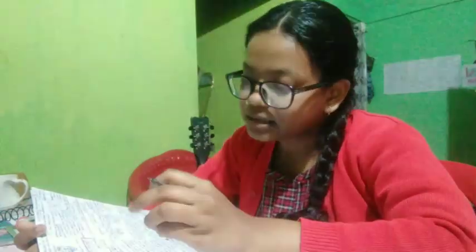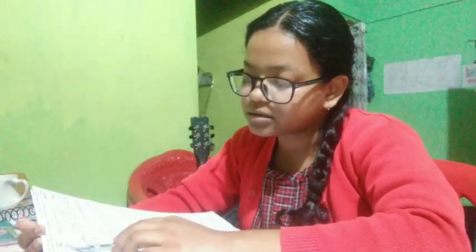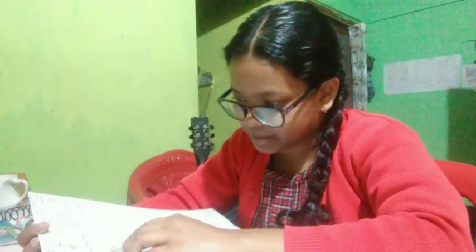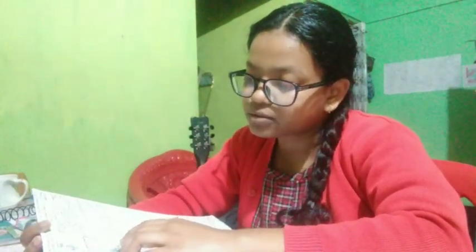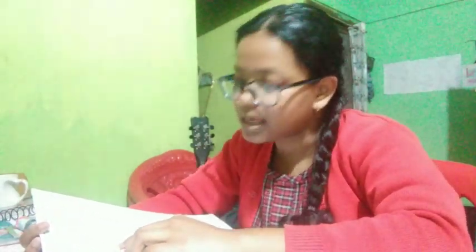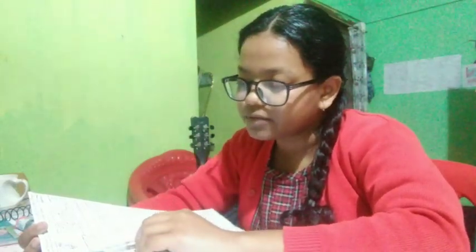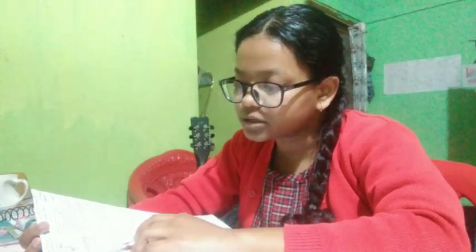So there are three antipodal cells at the top portion, then a larger central cell with two polar nuclei, then the egg cell, which is the main female gamete, and two synergids. Together the egg cell and two synergids are called the egg apparatus. Below is the filiform apparatus, finger-like projections that guide the entry of the pollen tube towards the egg.